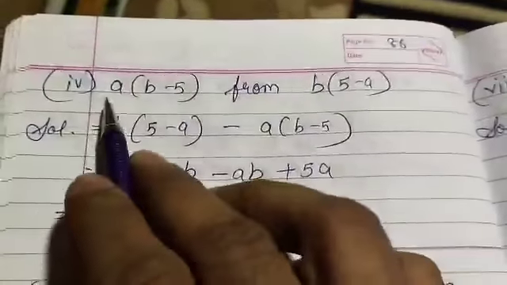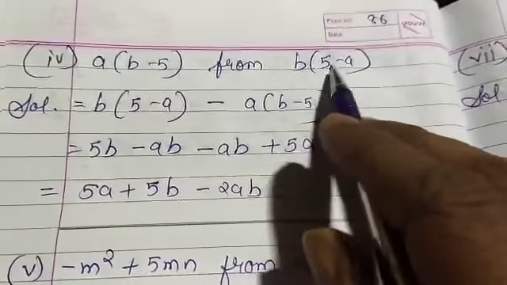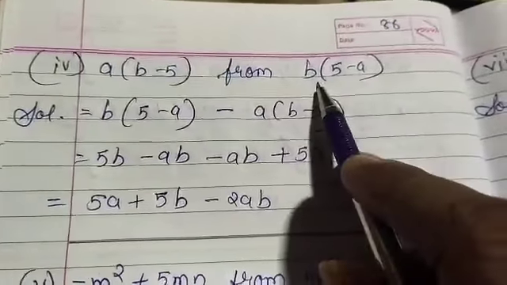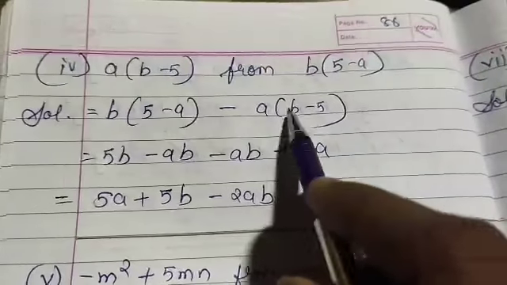Then the next one is a in bracket b minus 5. You have to subtract from b in bracket 5 minus a. So how to subtract? You have to write this expression first. That is b in bracket 5 minus a. You have to subtract a in bracket b minus 5.